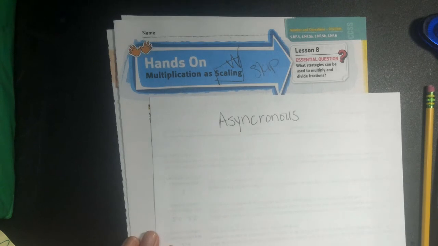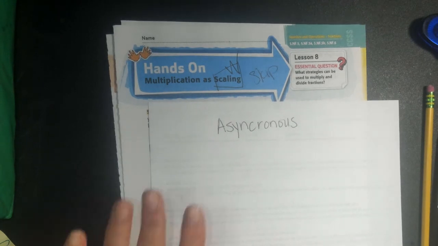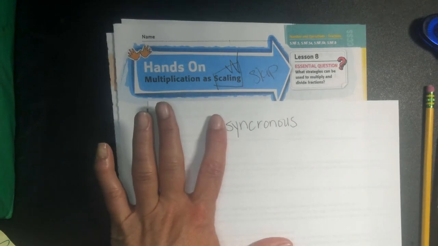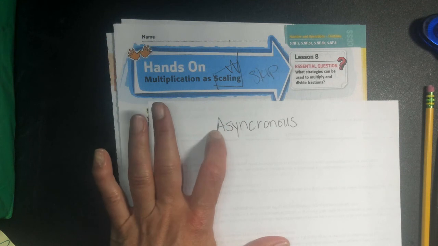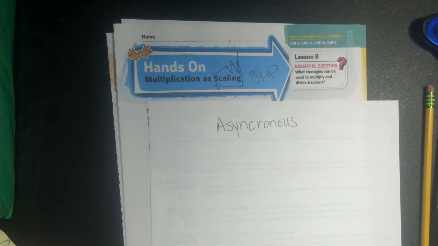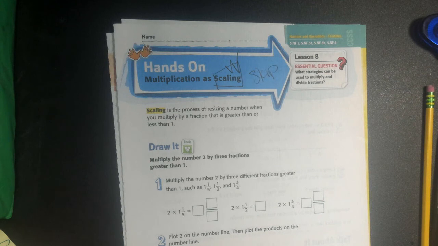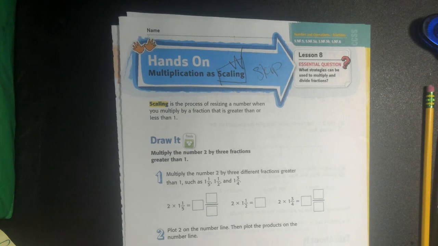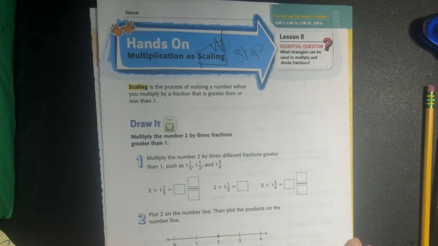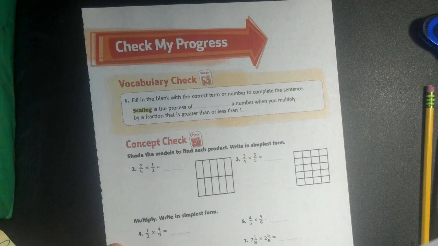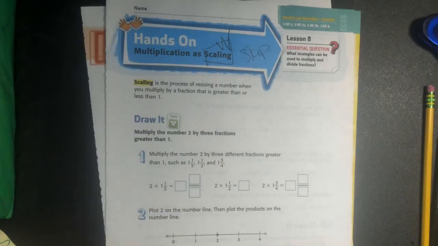It's Thursday, I'm recording this, but we are going to do our lesson asynchronous. Synchronous is when we're all together, live, doing it together. Asynchronous is when I record it, and you can watch it later on your own. Alright, so we're going to skip this chapter, or this lesson, but I am going to look at it a little bit so that we can do check my progress.